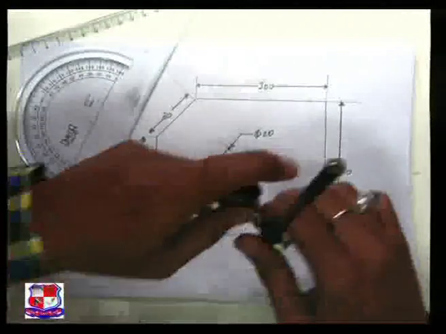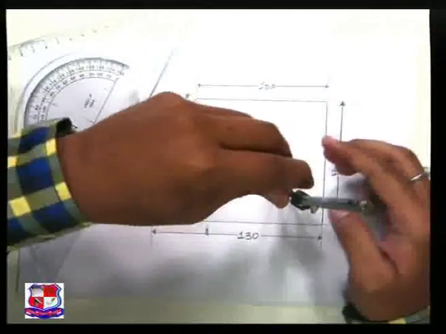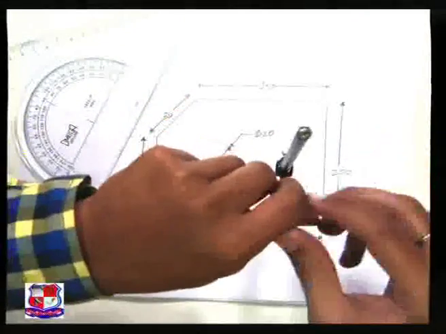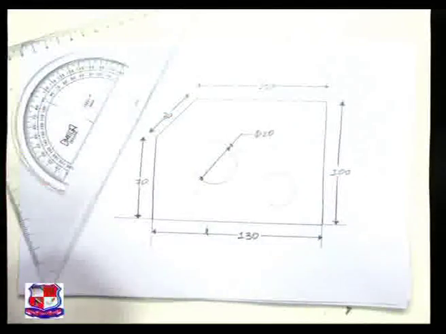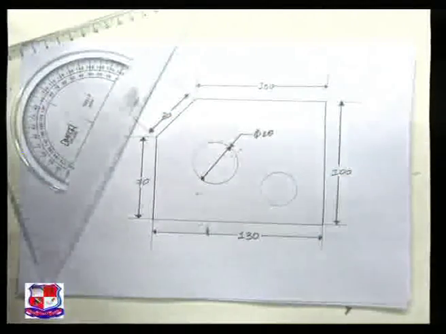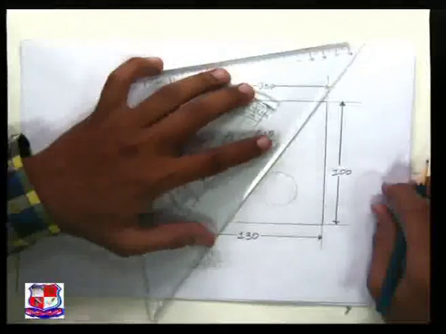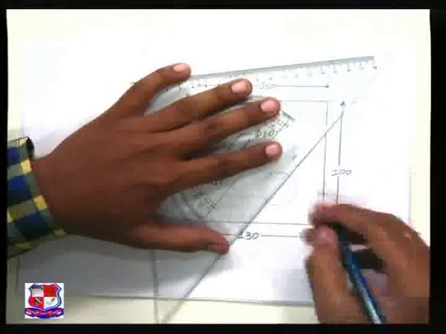Now what if I want to give the dimension of the radius? How can I give the dimension of the radius? I have another circle over here. I will give the radius like this.